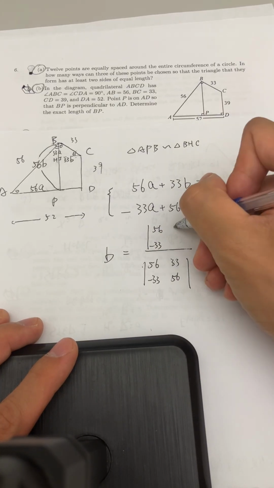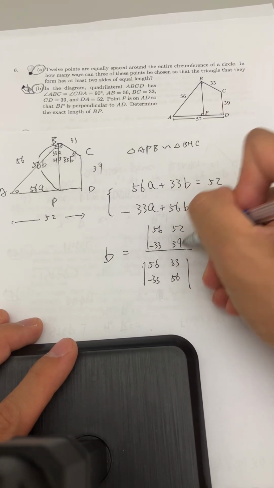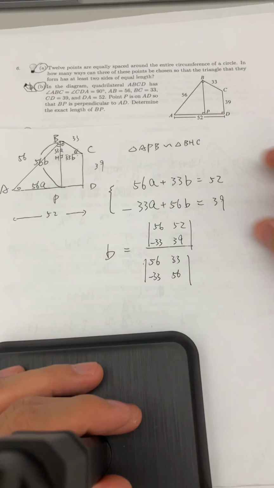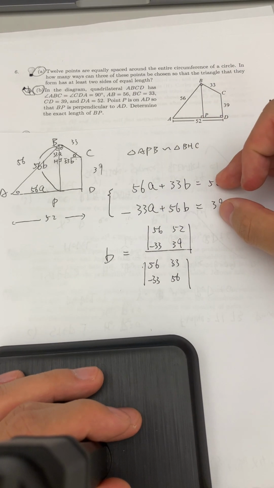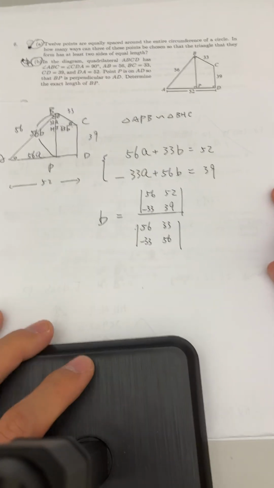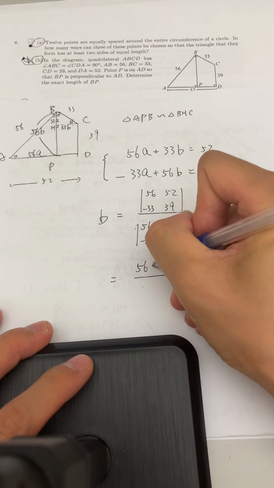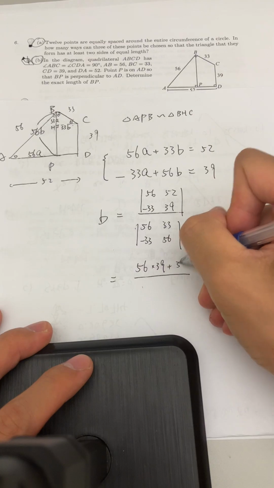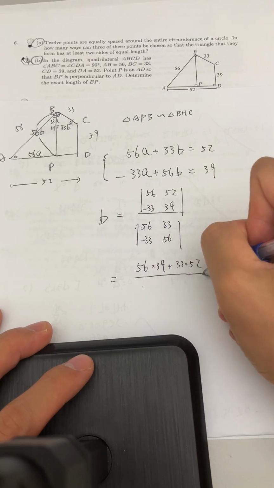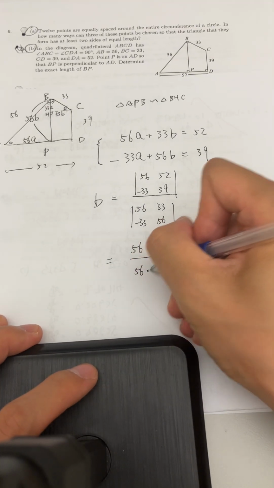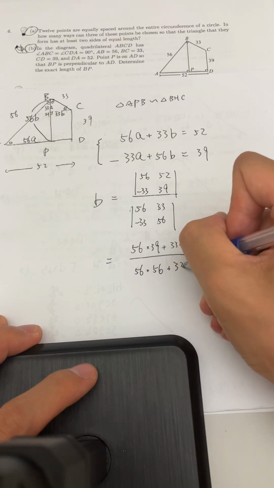And that's 52 and 39. Okay, this is the B. I put these two constants over here, and that's it. Times 39 plus 33 times 52. And here it's 56 times 56 plus 33 times 33.